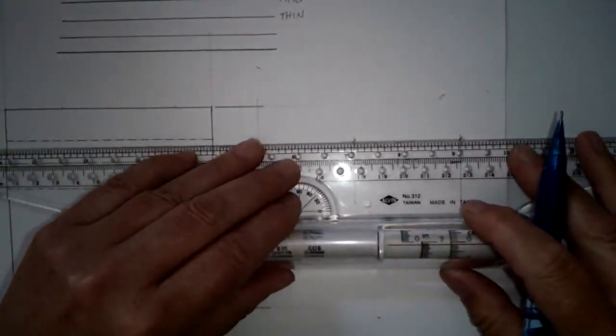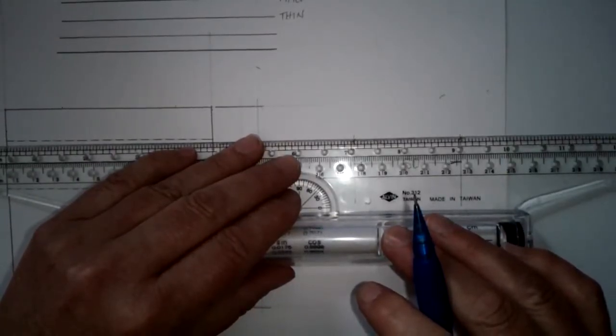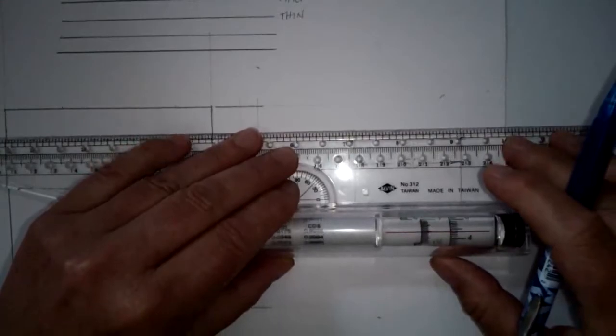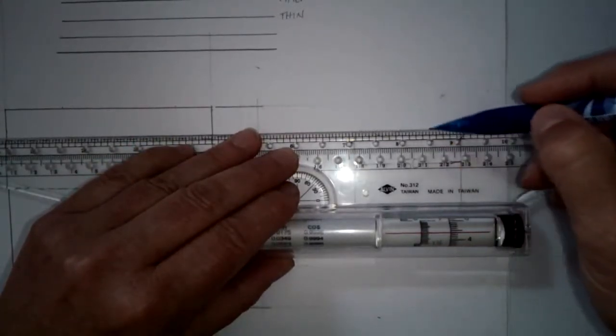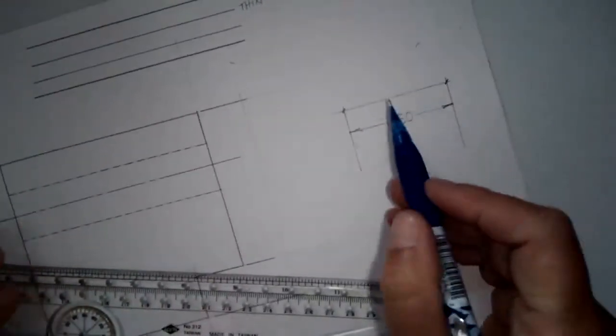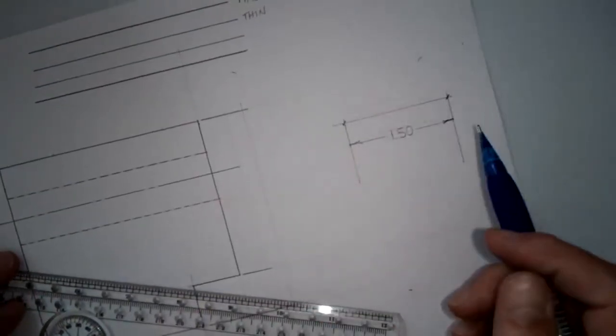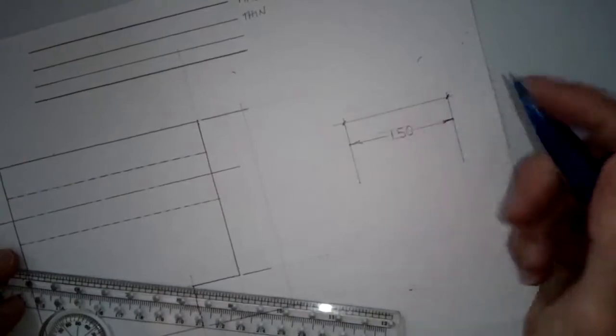For architectural dimensions, you do still need to draw a top and bottom guideline, but the dimension is above the dimension line, always above it.